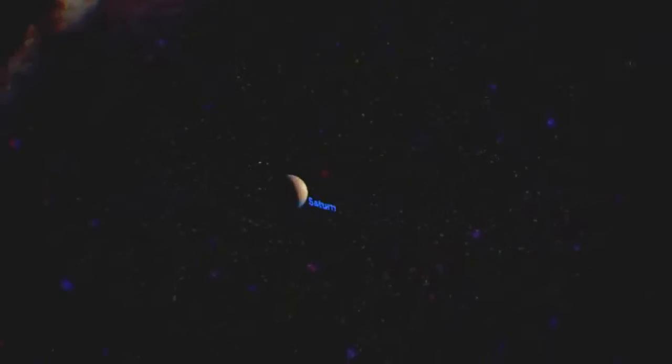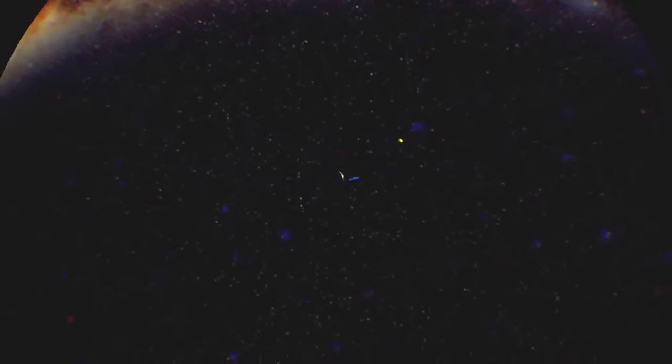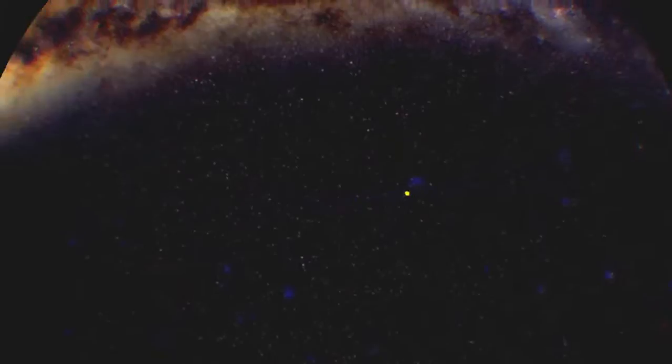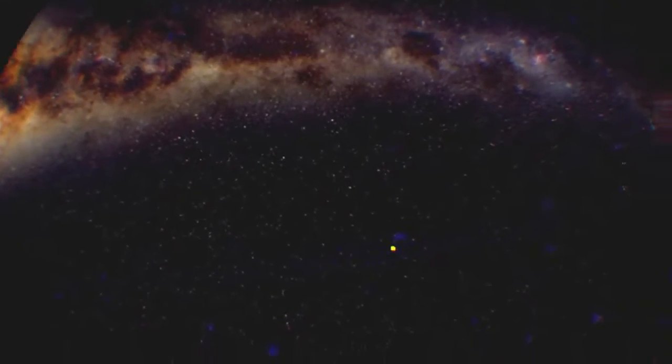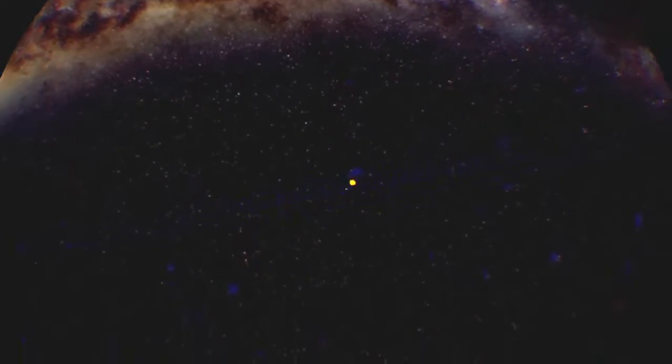Now we are entering our solar system, which contains the Sun, the Earth, and other planets. Just as the Earth orbits around the Sun, the Sun orbits around the center of the Milky Way galaxy, taking around 250 million years to do so.